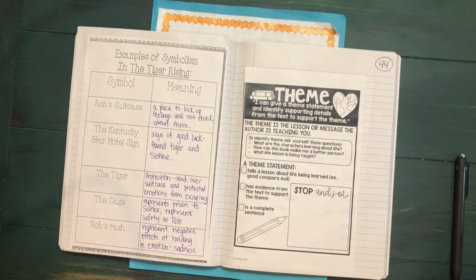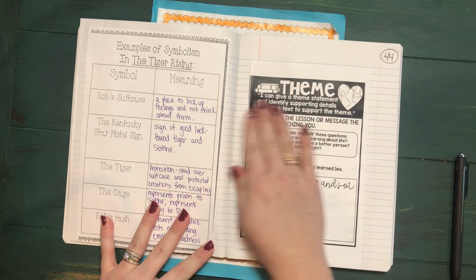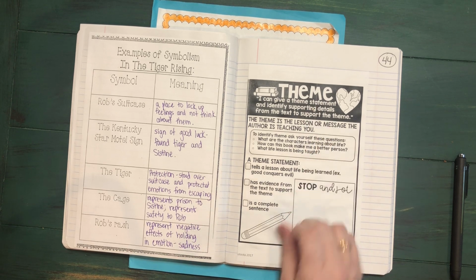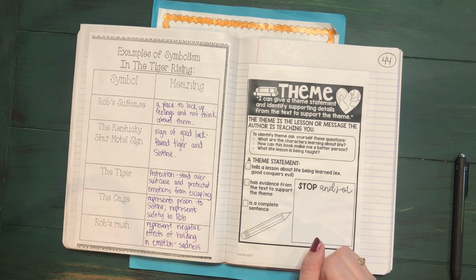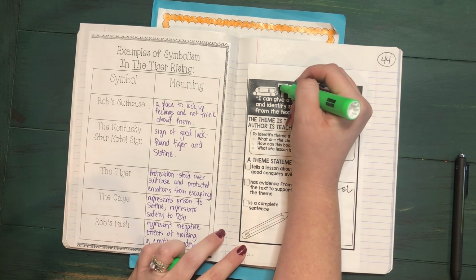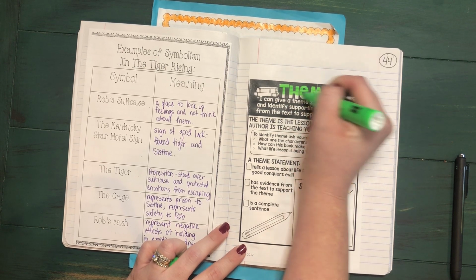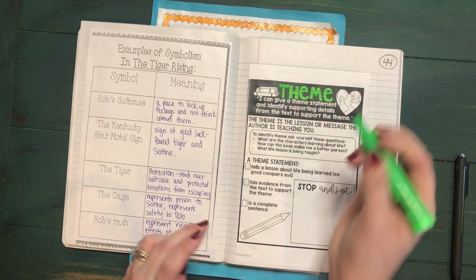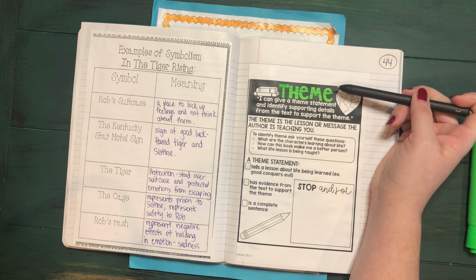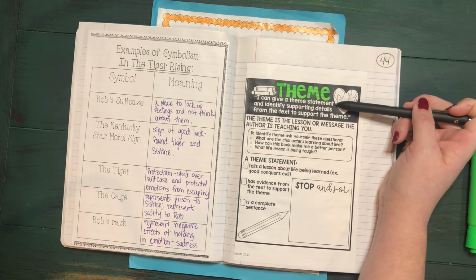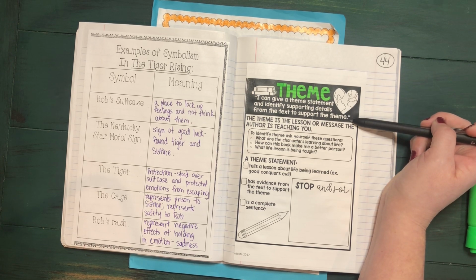There we go. So we're going to be focusing on, for the next couple days, our lesson on learning about what a theme is, how to identify it, and then how to create what we call a theme statement. So we're going to start by highlighting the word theme. This is a very important lesson for us to have an understanding of how a theme is identified within a story. So when we think of the word theme, it says, I can give a theme statement and identify supporting details from the text to support the theme.